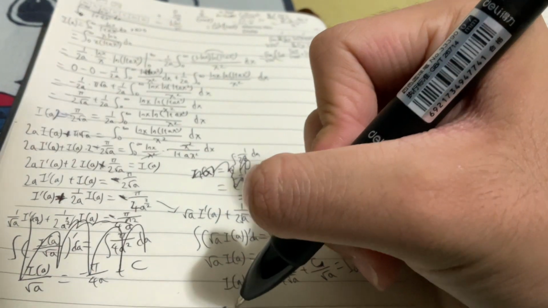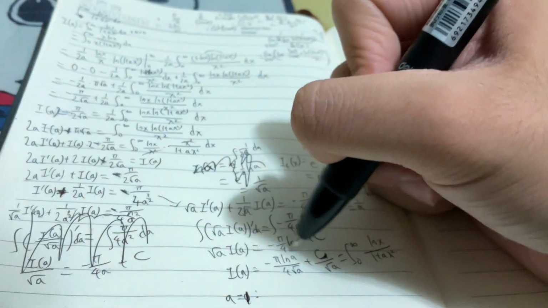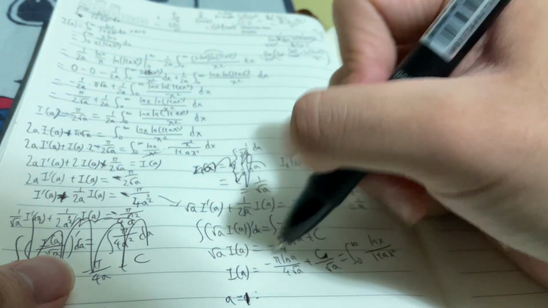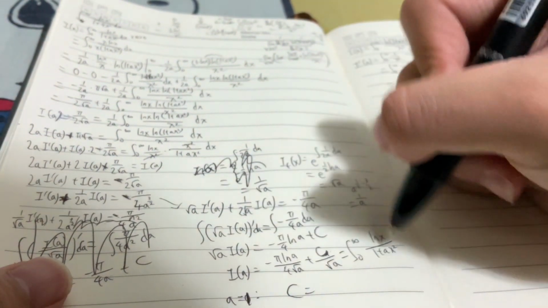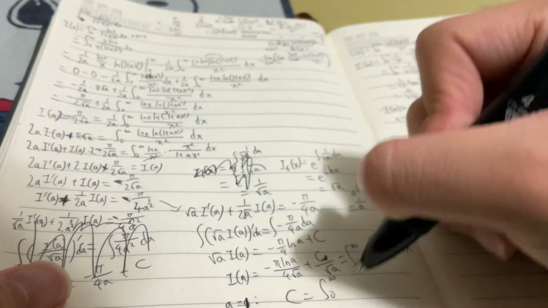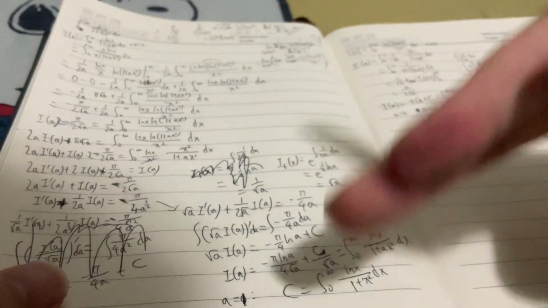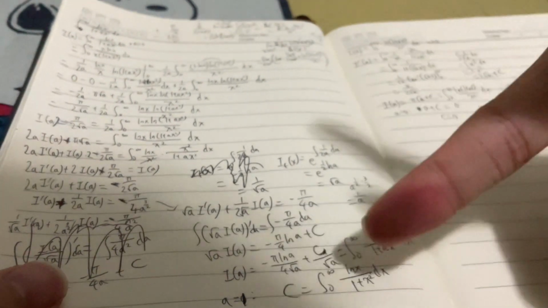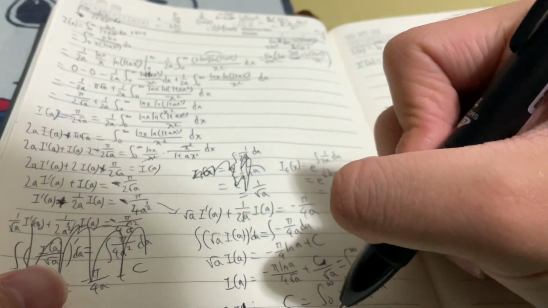If A is equal to 1, you get ln 1, which is 0, and then you get 0, and then C divided by 1, which is C. And this one, you get the integral of ln x/(1 plus x squared) dx going from 0 to infinity. And this is a famous result. You can check my other videos, which is equal to 0.